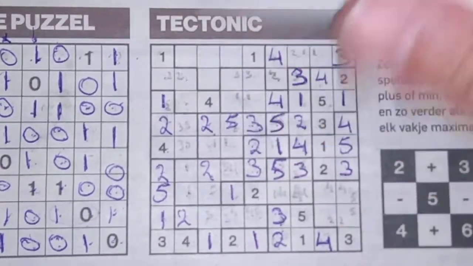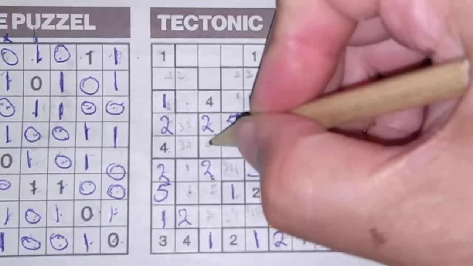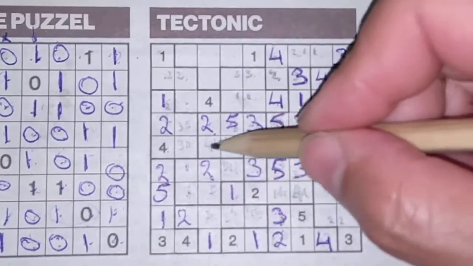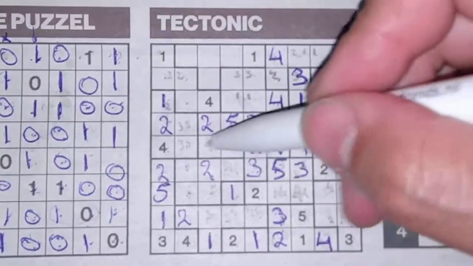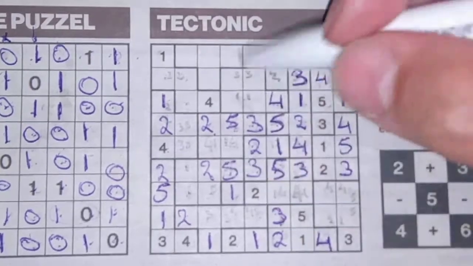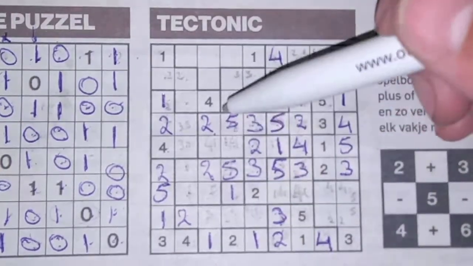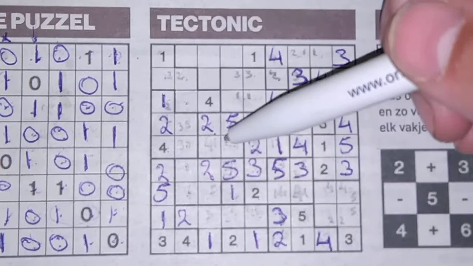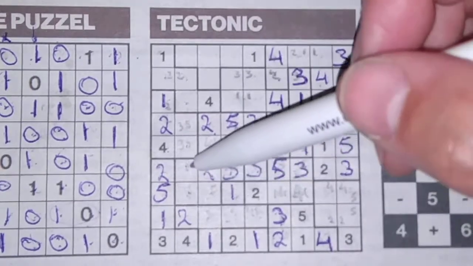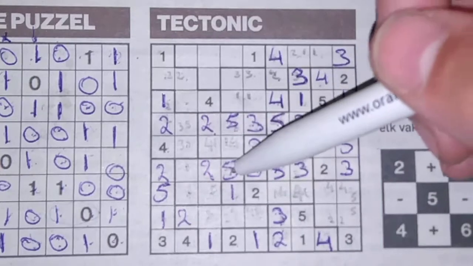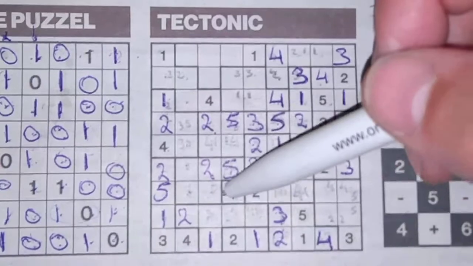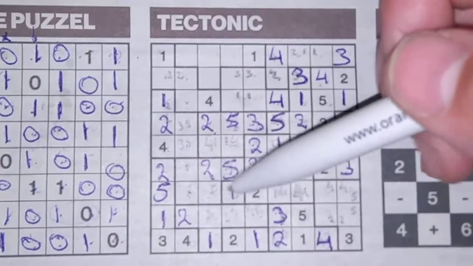So here we have 1 and 4 left. But I cannot place a 4 here, otherwise I cannot fill any 4 in one of those 2 boxes. So this should definitely be a 5. So we have a 5 here. So the 1, the 3, and the 4 are left.